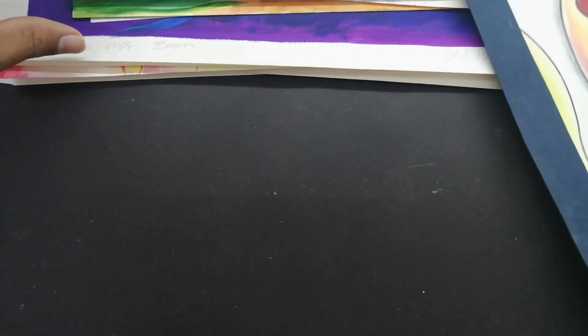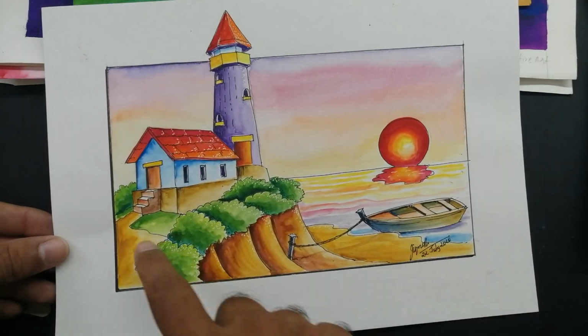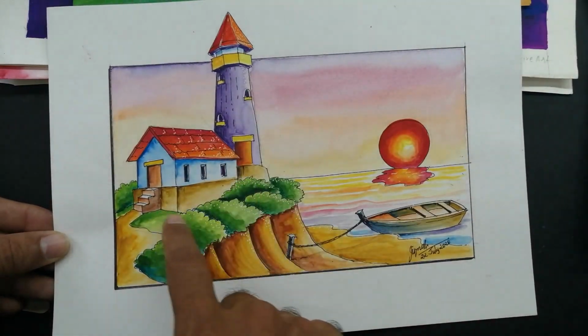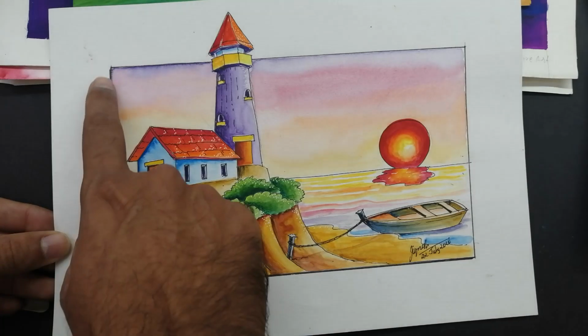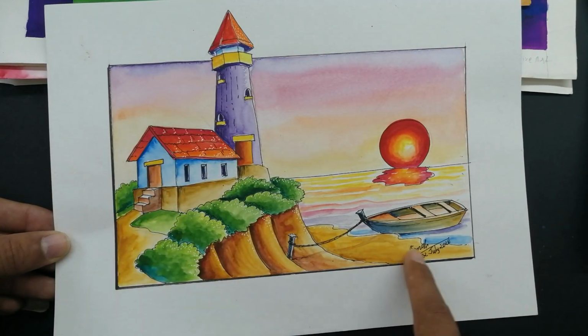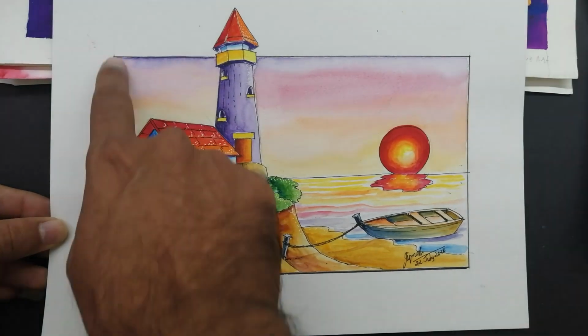This is an interactive landscape. If you see, depth has been given. It looks like a 3D frame.